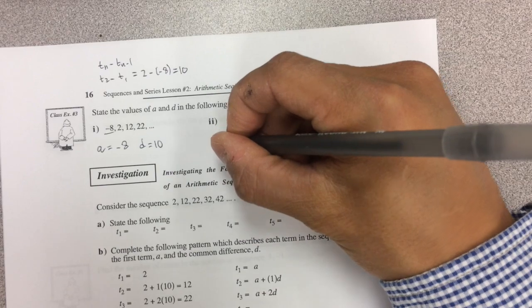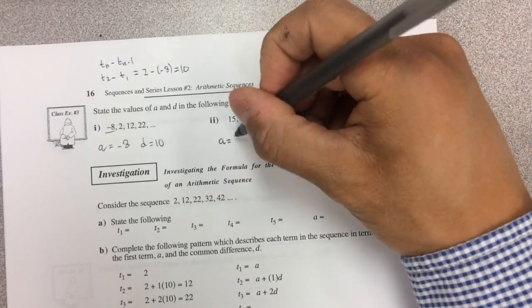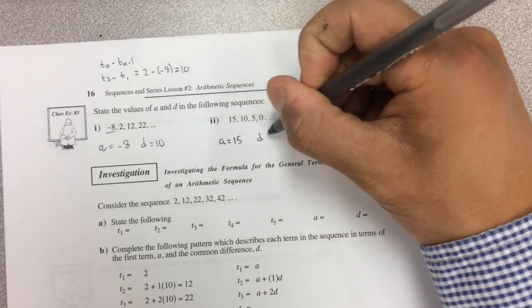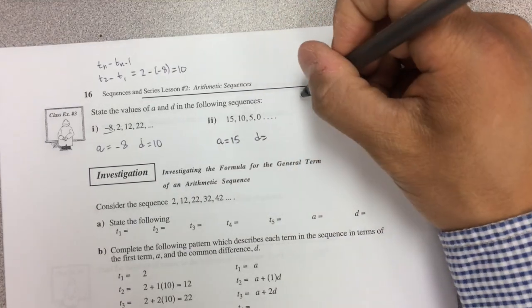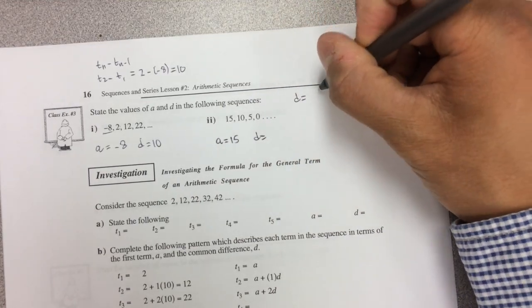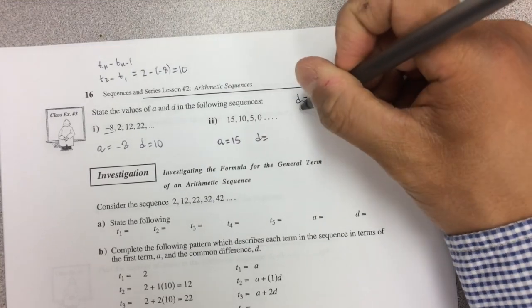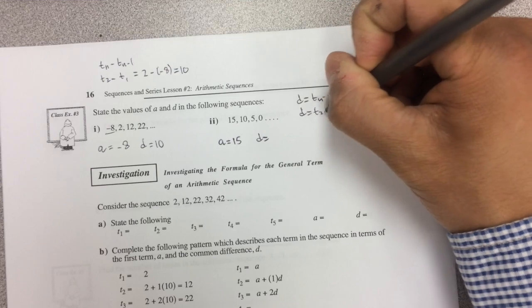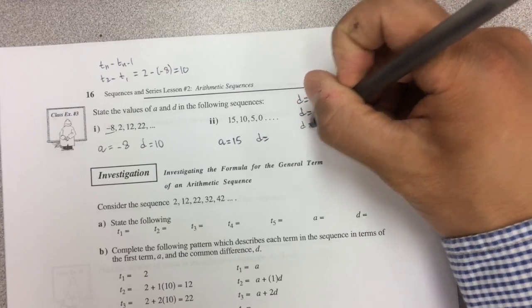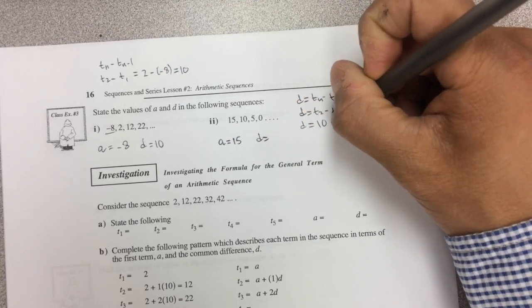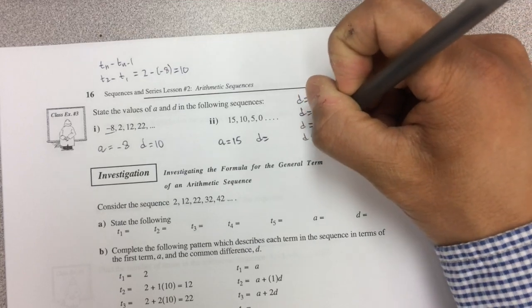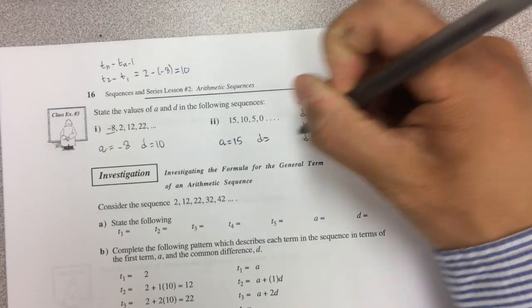For the next one, our first term, our value of A, is going to be 15. And then our common difference, well, remember, in order to find our difference, we can use our common difference formula, Tn minus Tn minus 1. And so that becomes T2 minus T1. Our common difference is going to be 10 minus 15, which is going to give us a difference of -5.